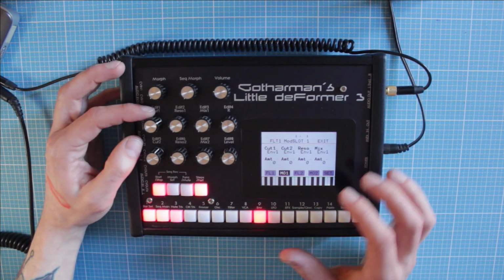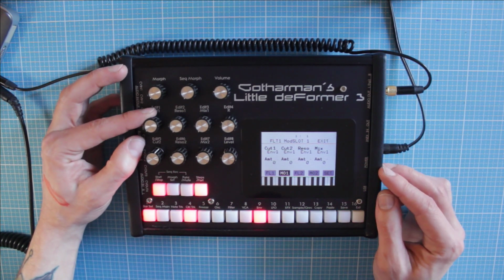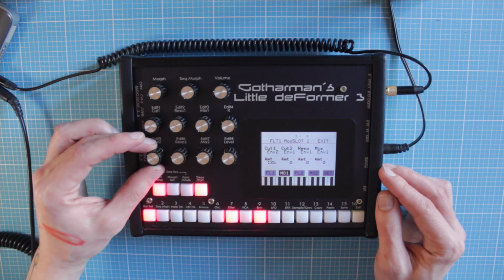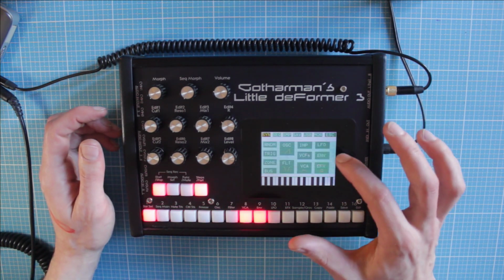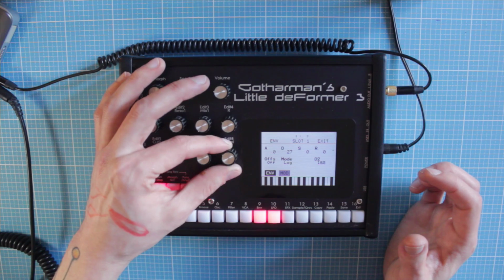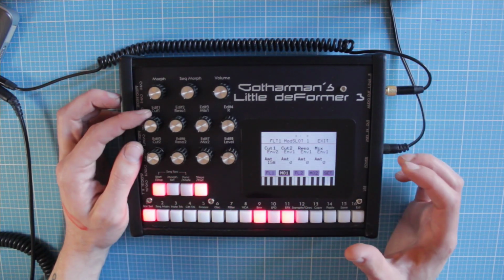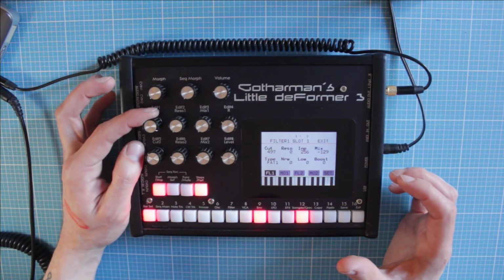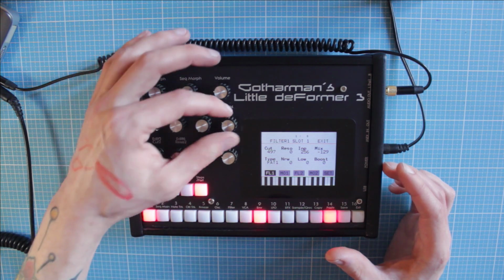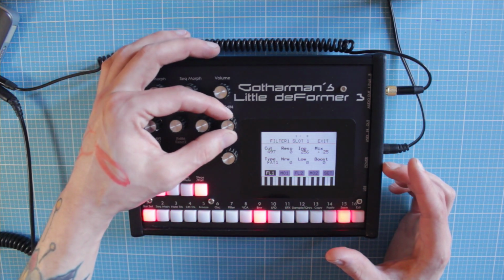Let's map the envelope to the cutoff too. Add some value. The offset. Alright. Without.